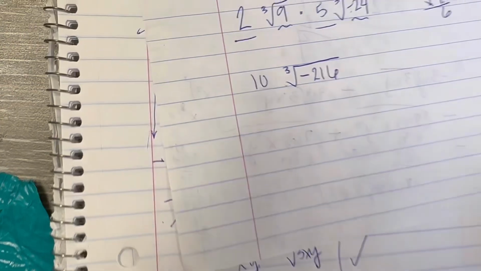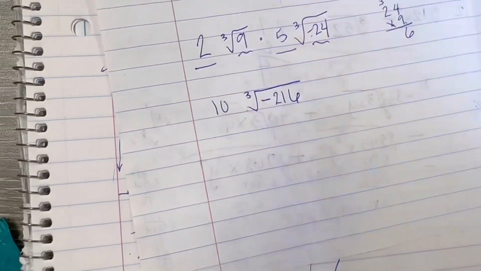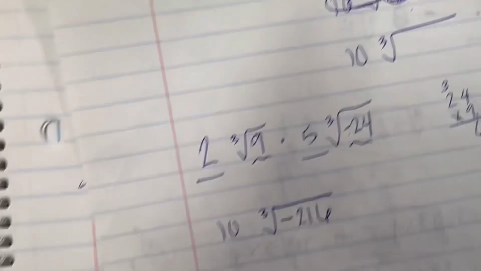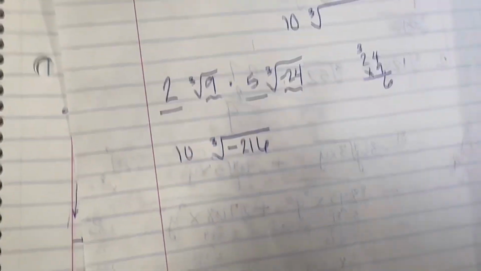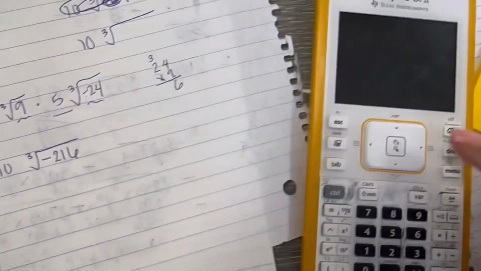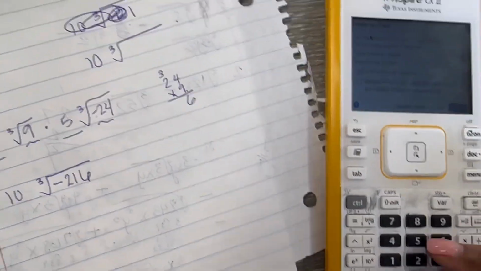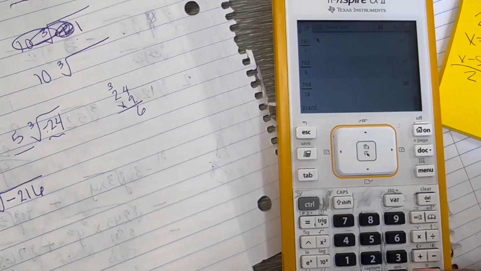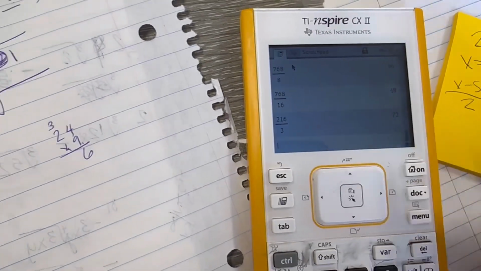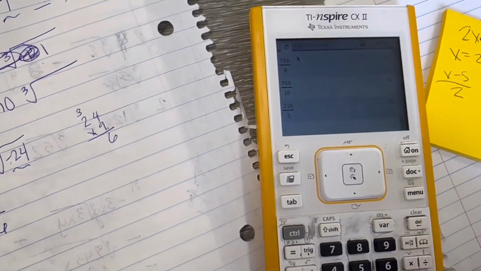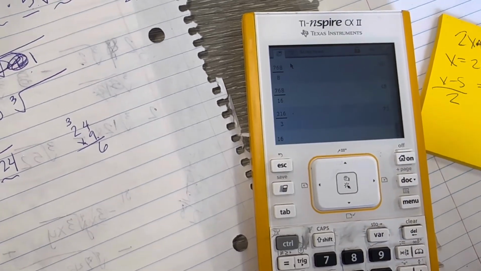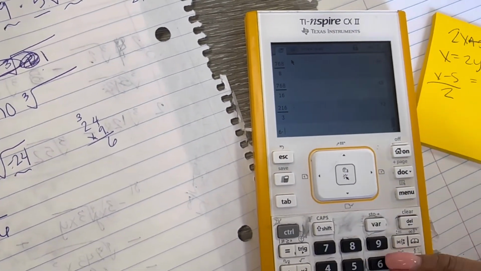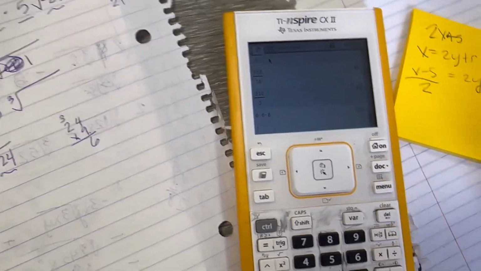Okay, so what times what gives you 216? Let's try some numbers. So 2 plus 1 is 3, 3 plus 6 is 9. So this can be divided by 3. 216 divided by 3 is 72. But you should have your perfect squares. Try playing around with some numbers. 6 times 6 times 6 is 216.